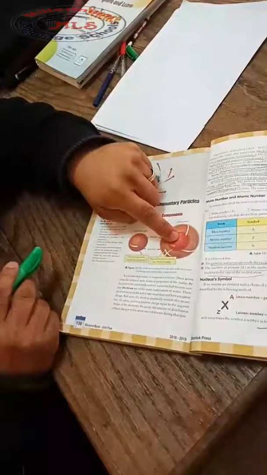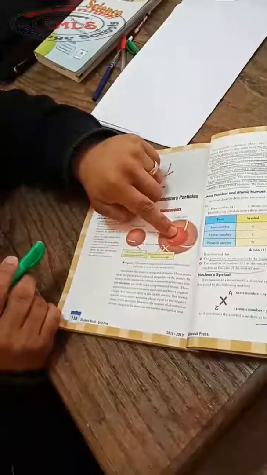At the beginning, to study nuclear chemistry, we must know that the nucleus consists of many different particles, like protons and like neutrons. These are the main components of the nucleus. And the nucleus, as you know, is the central part of the atom. The central part of the atom is called nucleus.